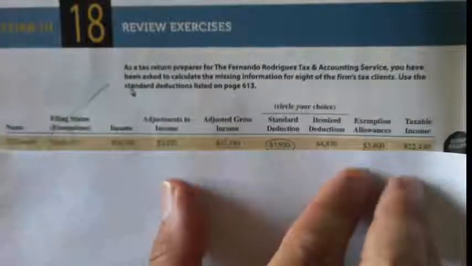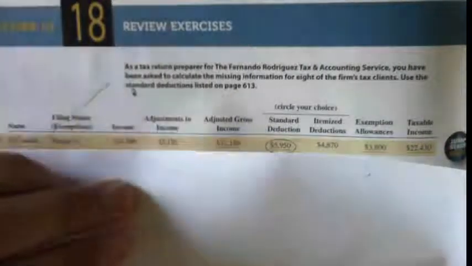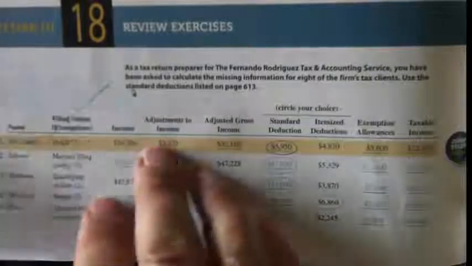So let's take a look at the next page, number 5 for that.